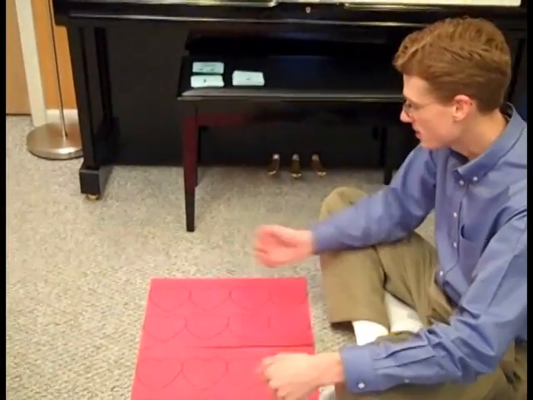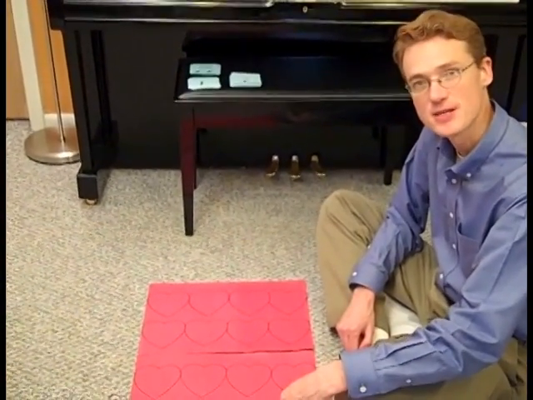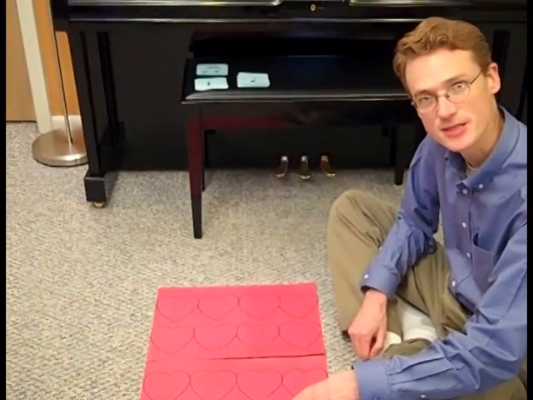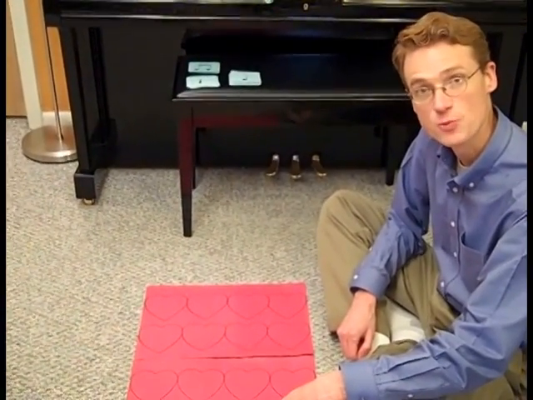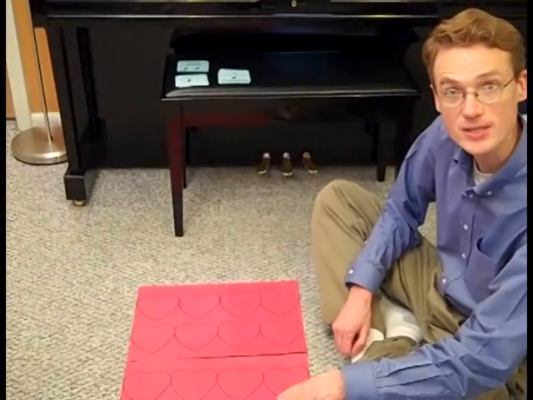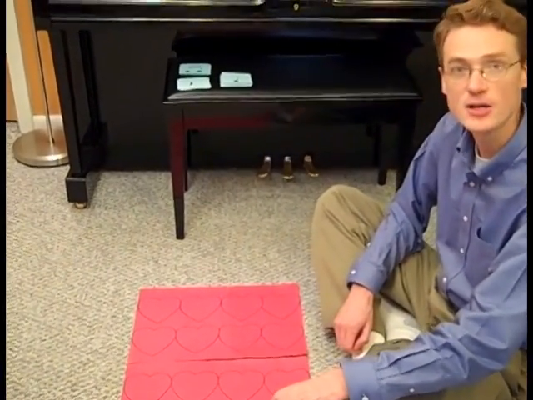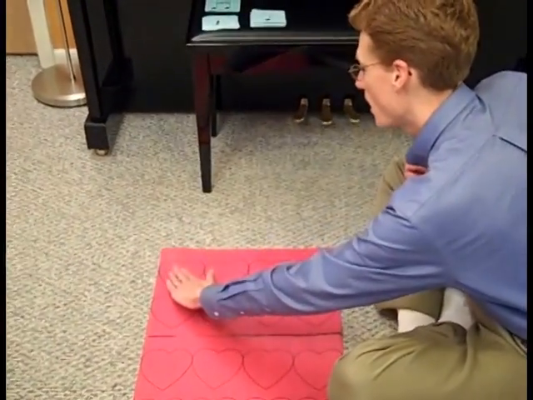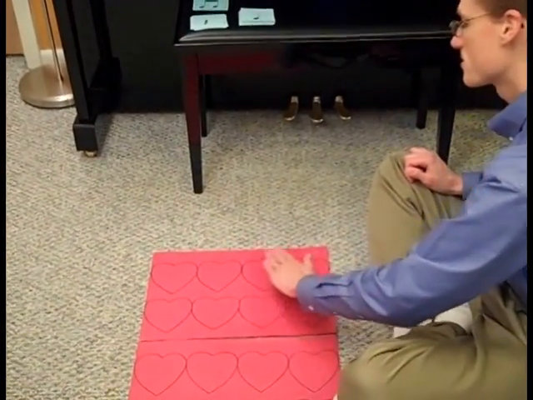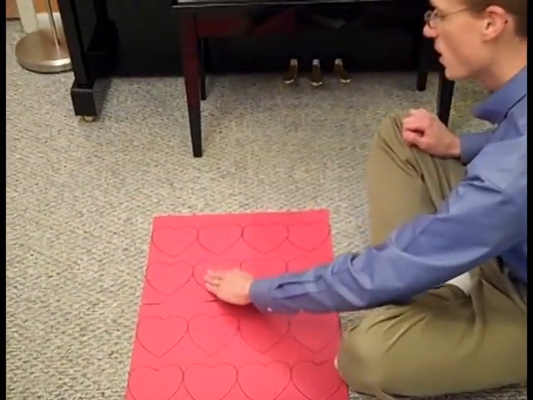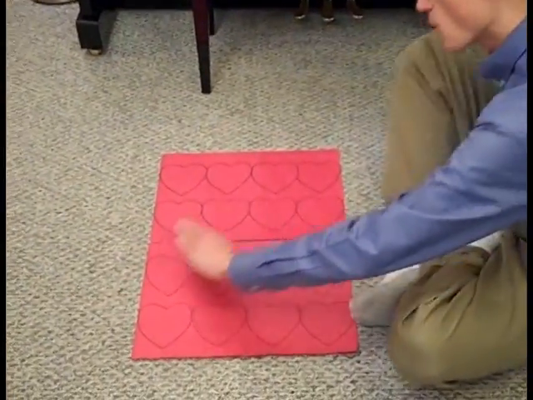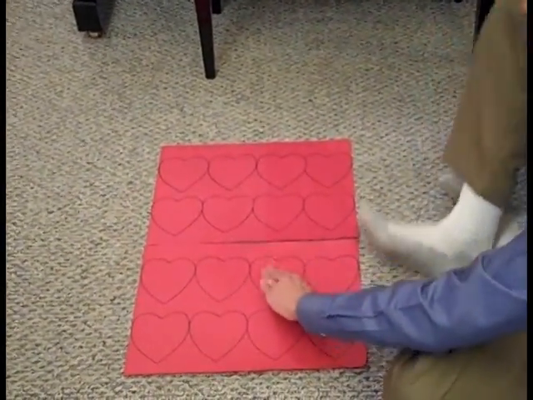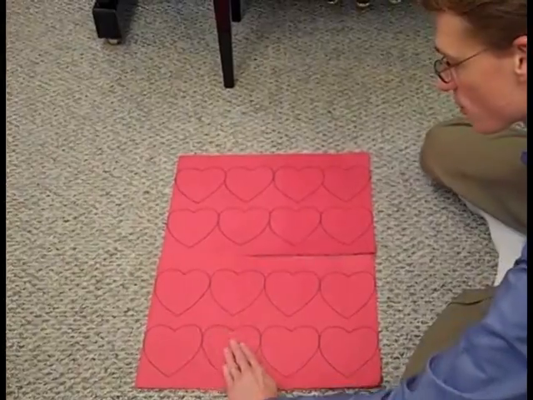Welcome to the heartbeat mat. This mat is to represent each beat of the song we're about to dictate. I'm going to sing Hot Cross Buns once, and I'd like you to see what you notice about the beats. I'll touch each beat one time while I sing. Hot cross buns, hot cross buns, 1 a penny, 2 a penny, hot cross buns.